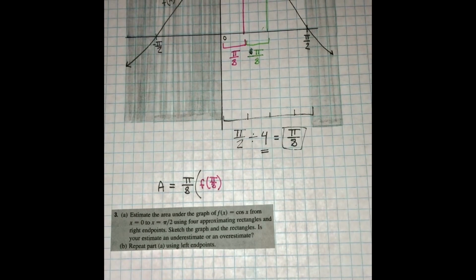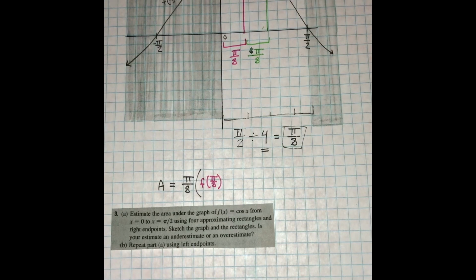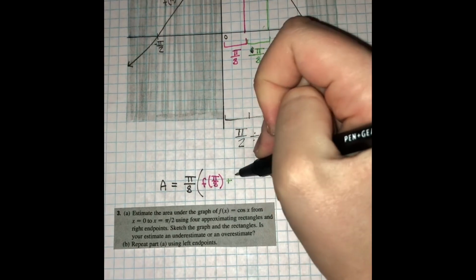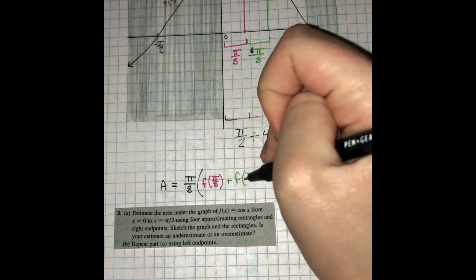The second rectangle, which I've drawn in green, will have one side length of pi over 8 and a second side length of f of 2 pi over 8 because there are 2 intervals of pi over 8 before this rectangle meets the graph of cosine x. 2 pi over 8 is equal to pi over 4.